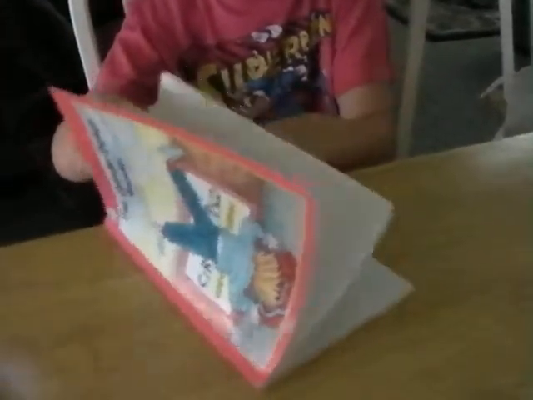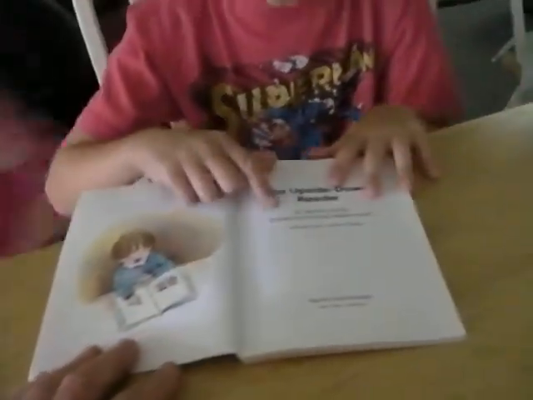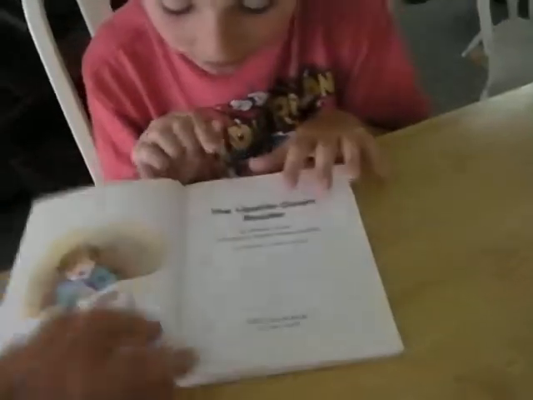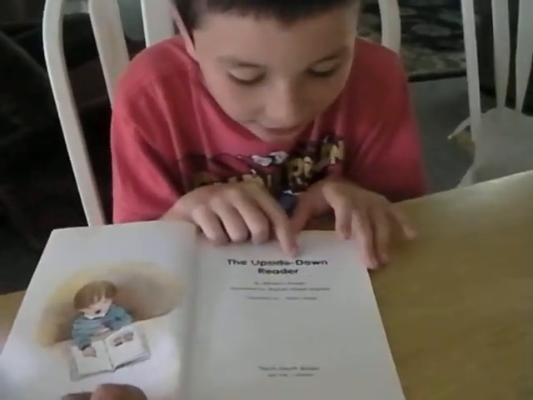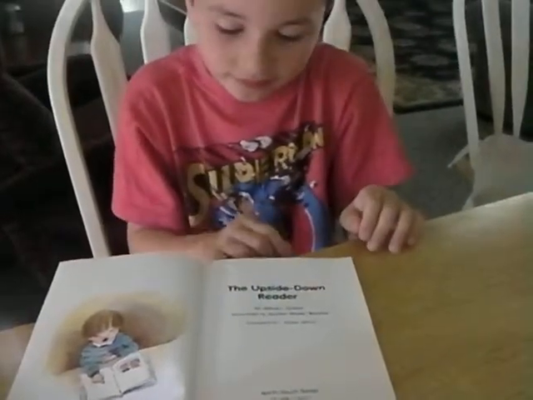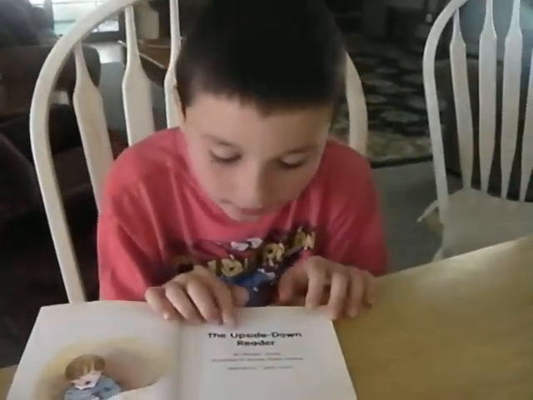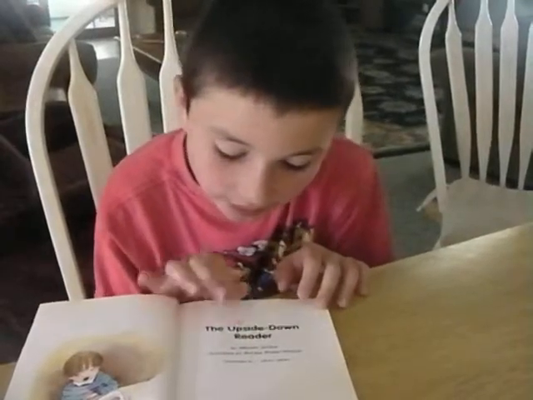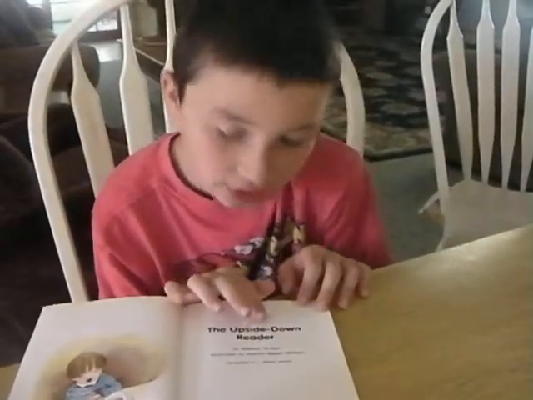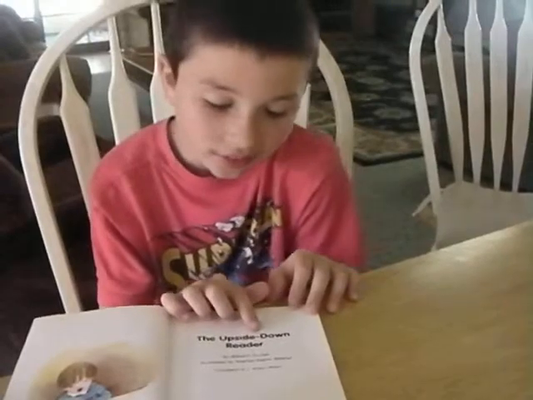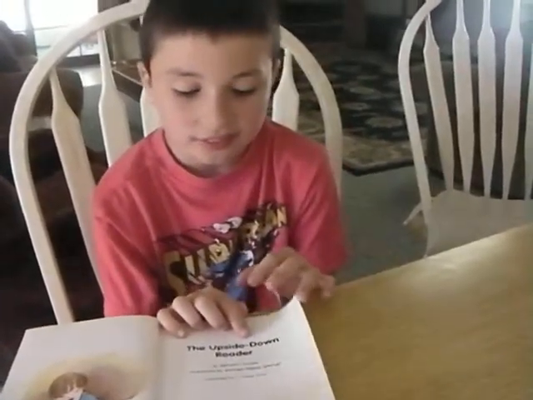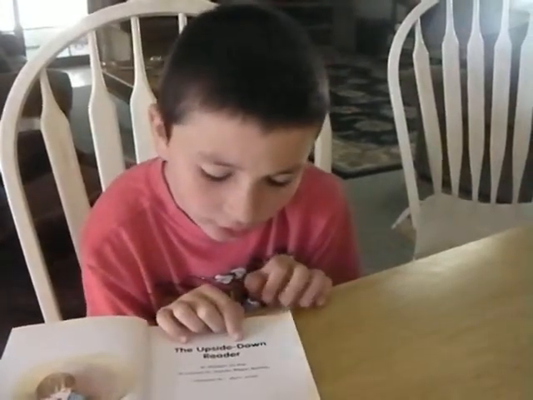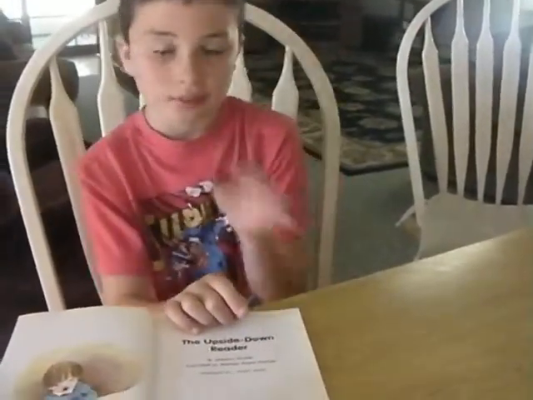It's got some great pictures in it, too. Okay. Just start from the big letters. Don't worry about the small ones. The Upside Down Reader. How do you spell upside down? UPSIDE. Dash. And how about down? That's a dash. We call that a dash or a hyphen. Dash DOWN. Good.